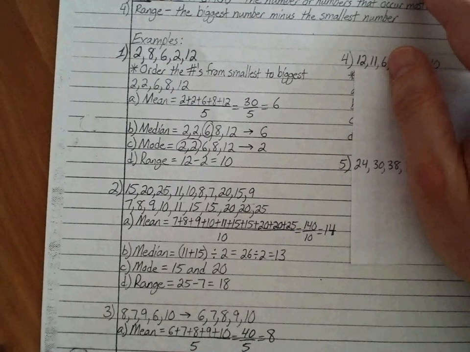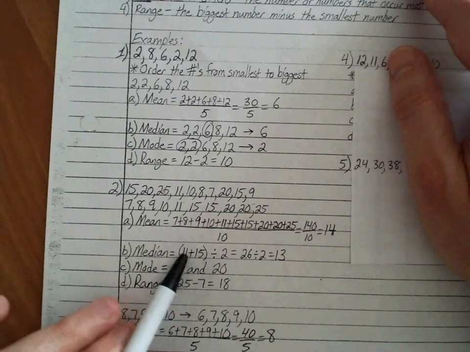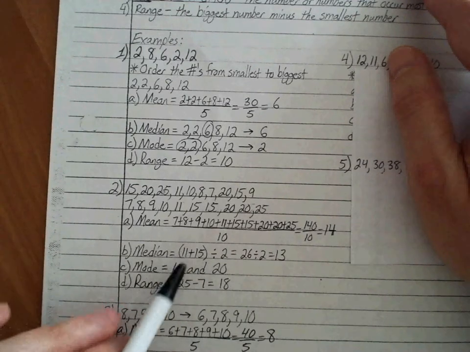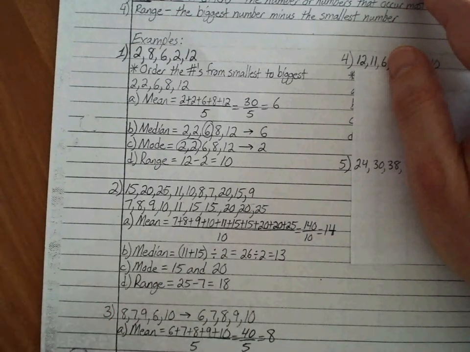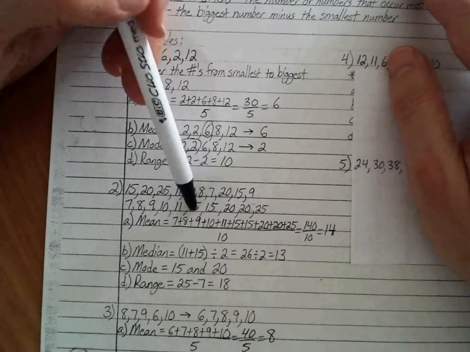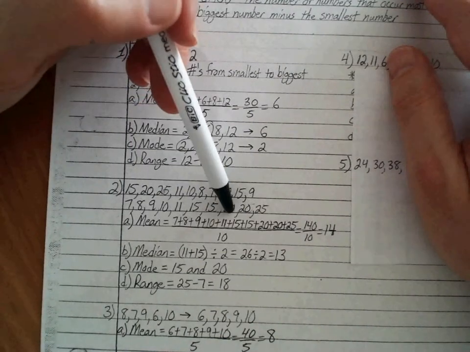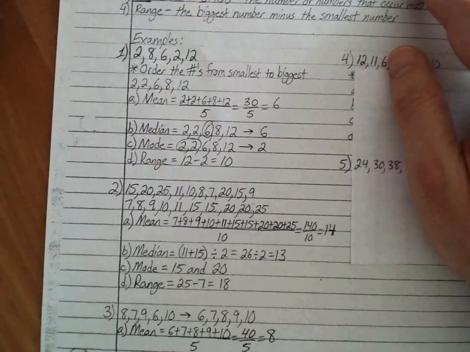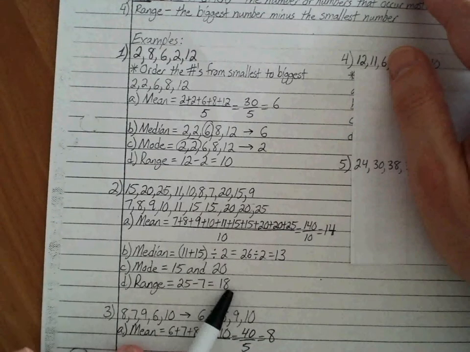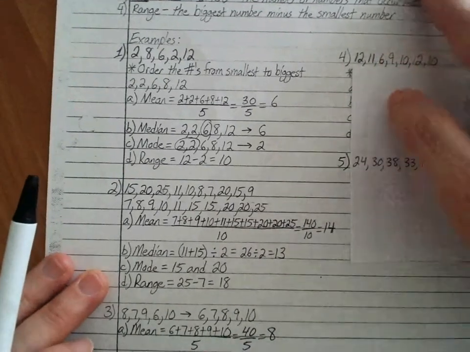Now, if they're close enough and small enough numbers, you can just think about the median in your head. For example, if 11 and 15 were the two numbers I had left in the middle, think about what number's in the middle of those. 13 is right in the middle between 11 and 15, so you wouldn't have to do all these steps. Mode: when you look at these numbers this time, you see 15 is down twice, and 20 is down twice. Therefore 15 and 20 are the numbers that occur most often, which is our mode. And finally, for range, you have the biggest, 25, minus the smallest, which is 7, so you get 18 for your range.